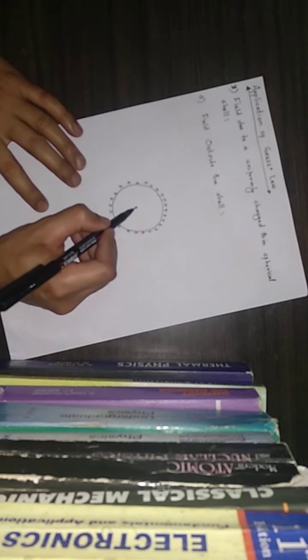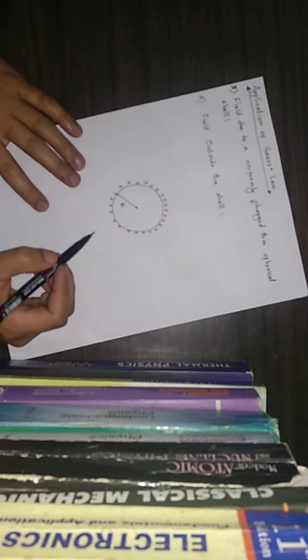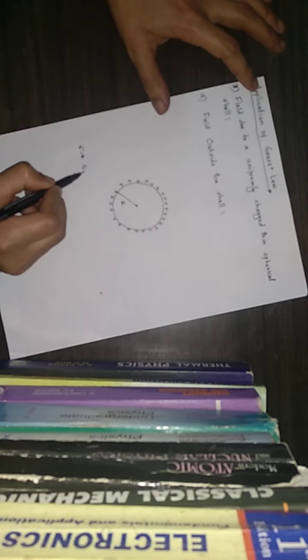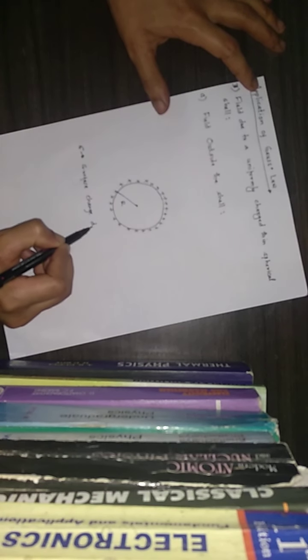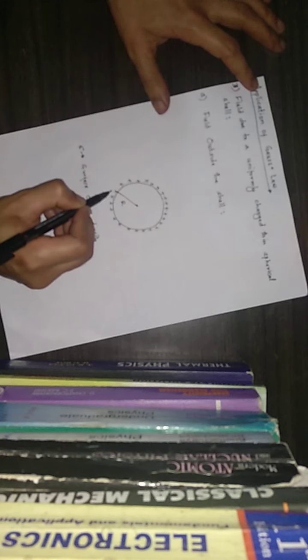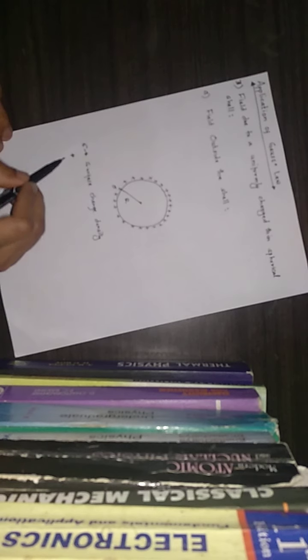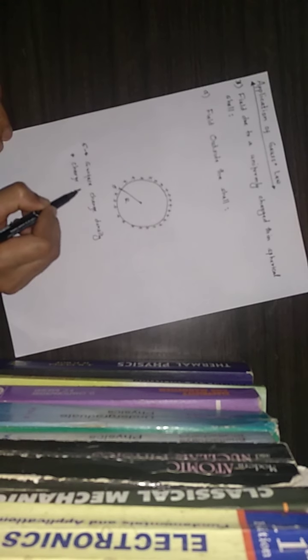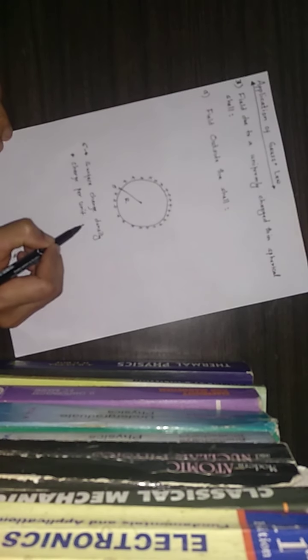and let capital R be the radius of this thin spherical shell, and let sigma be its surface charge density. Surface charge density is nothing but charge per unit area.